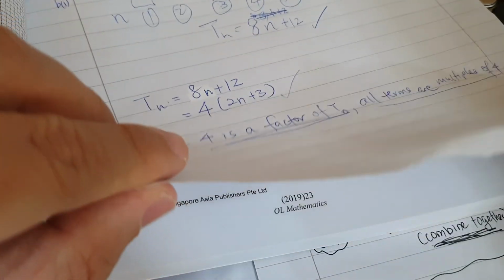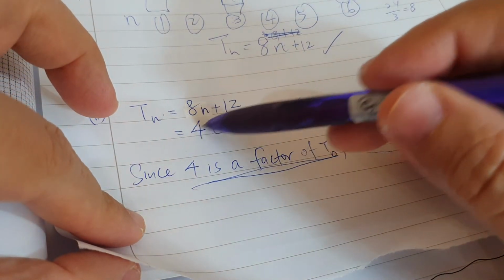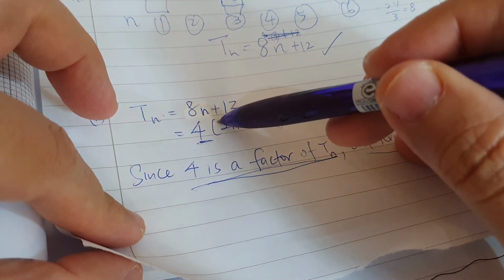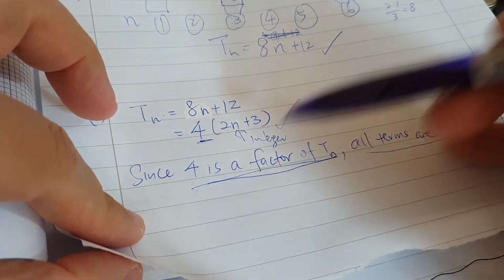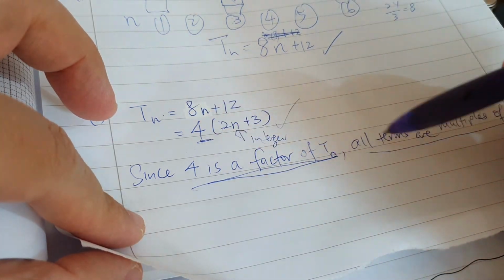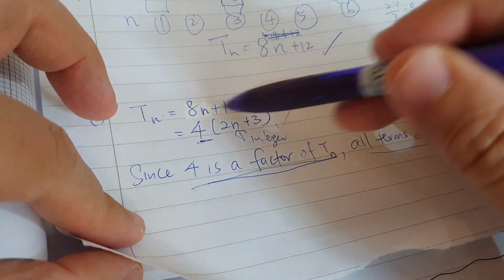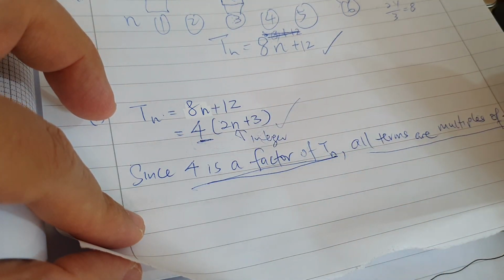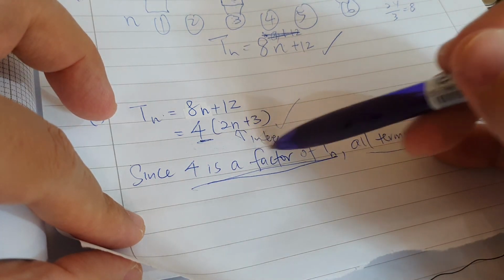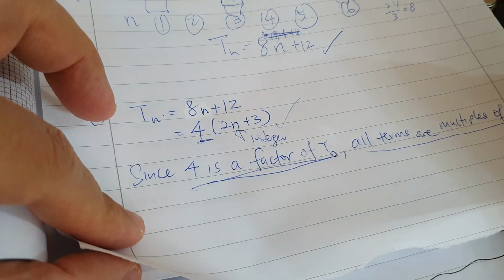So you must have, this here is 1 mark. You must have this step showing that it's 4 times this, and then because this is an integer, it means that this whole thing is a multiple of 4. If this is not an integer, if this is a fraction, then you cannot make this conclusion.